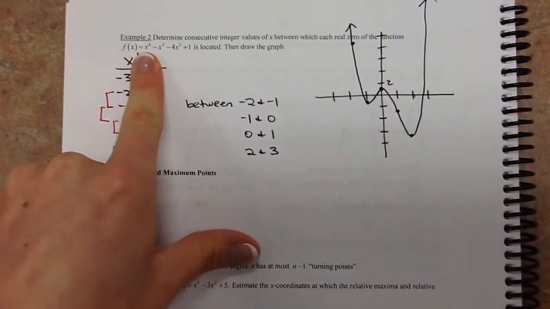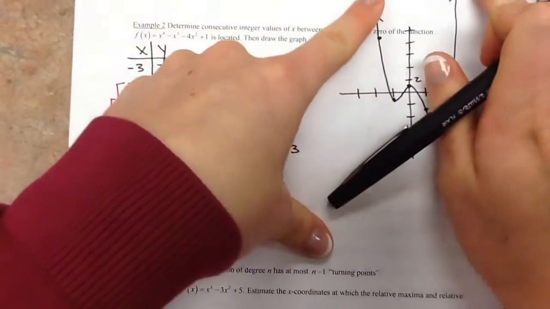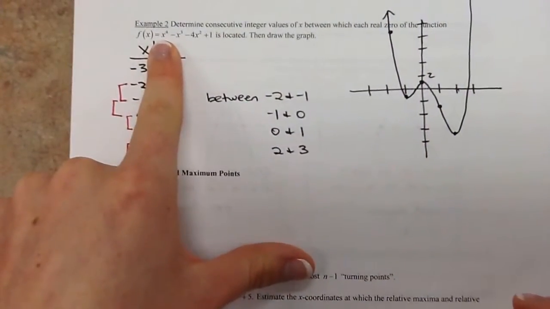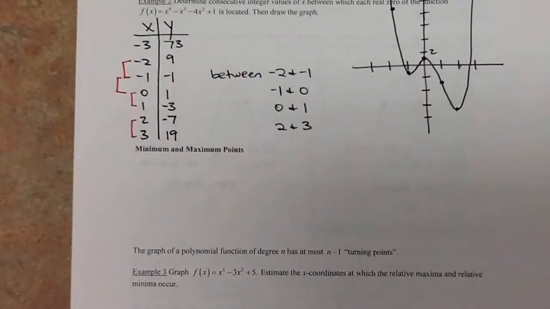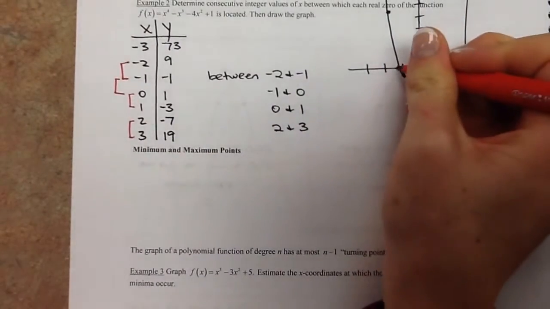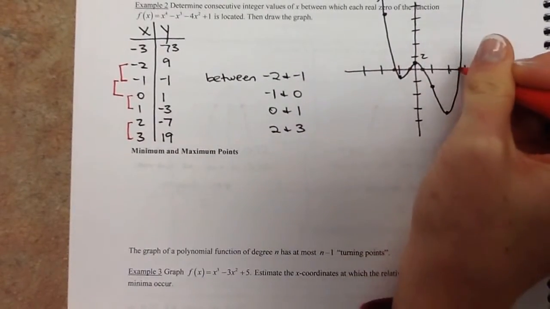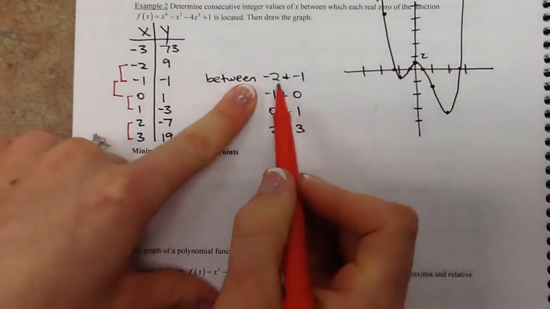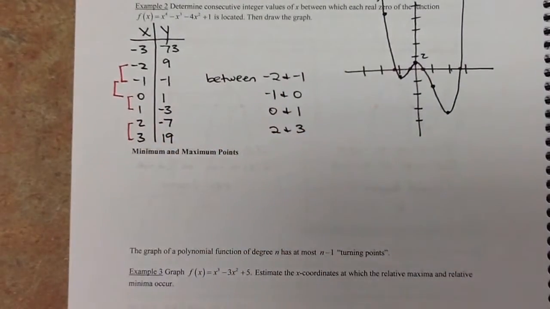Okay, so it is an even power, so it should be doing the same thing on both ends, and it's a positive even power, so it should be going up on both ends. And you can see we have these 1, 2, 3, 4 zeros that I mentioned, and they fall exactly where we predicted they would based on the table.